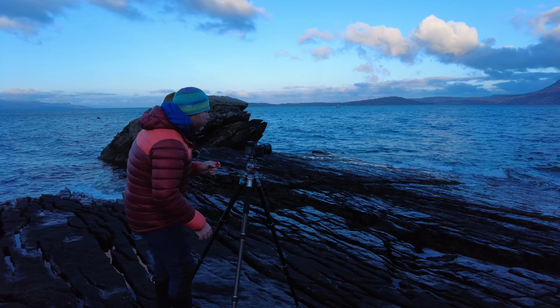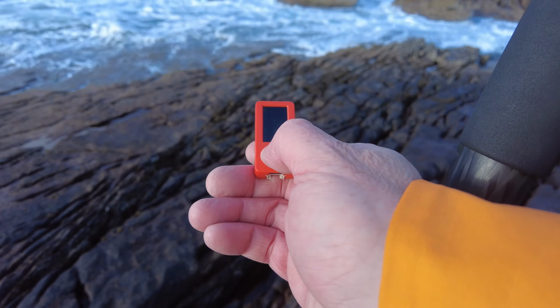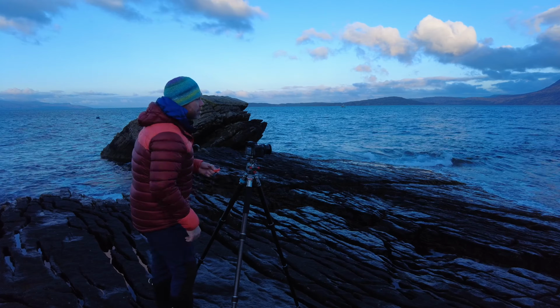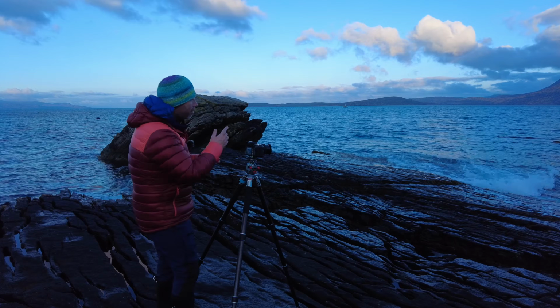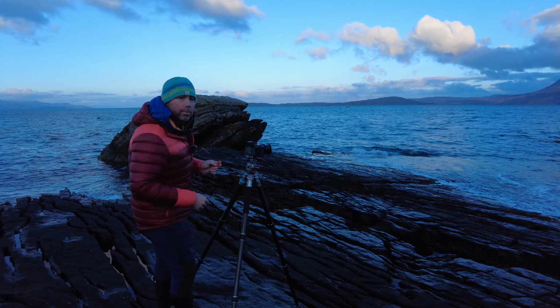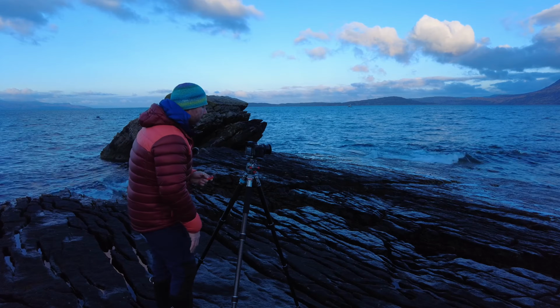Just using a remote trigger so that I can time the waves right, because usually you've got a 2-second timer. It's really difficult to time those waves as they come in, and you end up missing all that detail that you wanted in the first place.